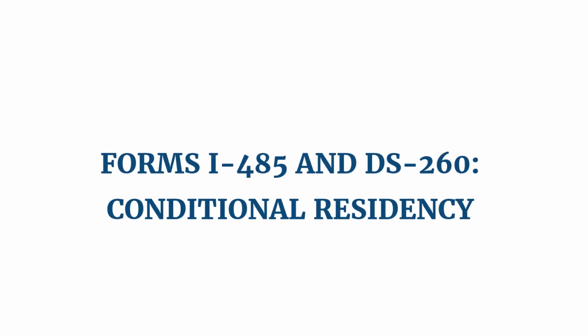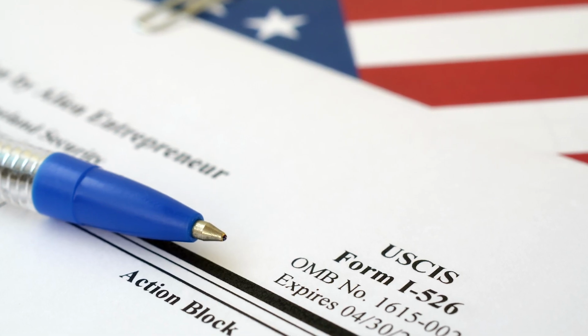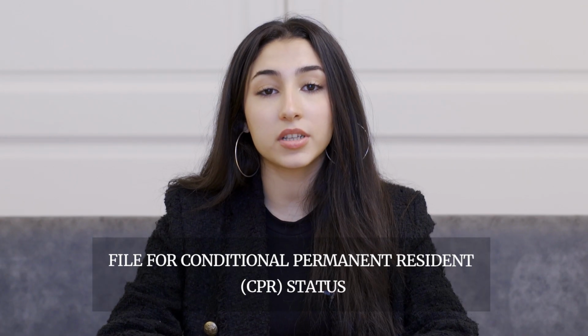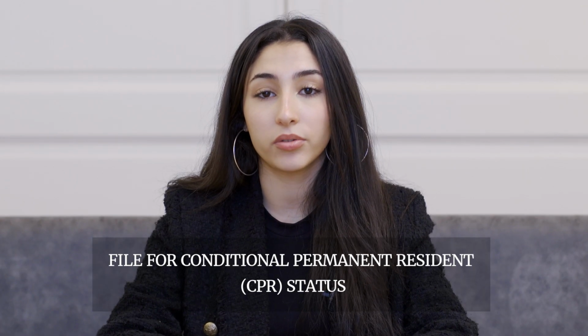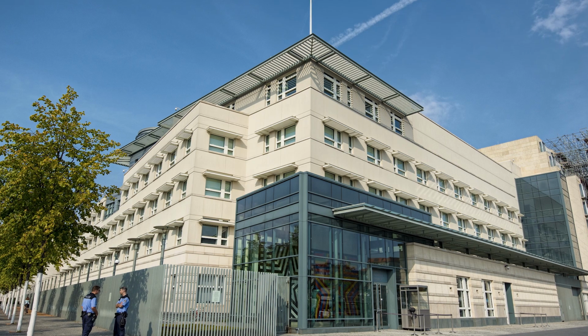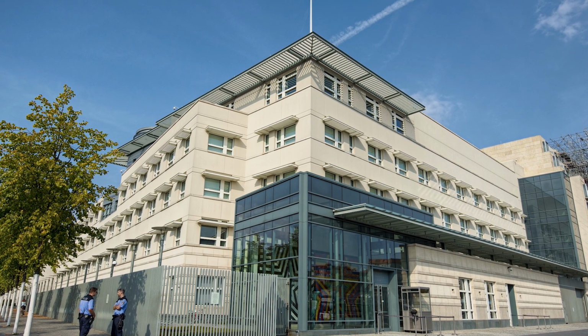Conditional residency and removal of conditions process. Once the I-526 petition is approved, the second step in the pathway to legal permanent residence in the employment-based fifth preference category is to file for conditional permanent resident status. An immigrant investor can do this if outside the United States via consular processing or, if in the United States, via the adjustment of status process.